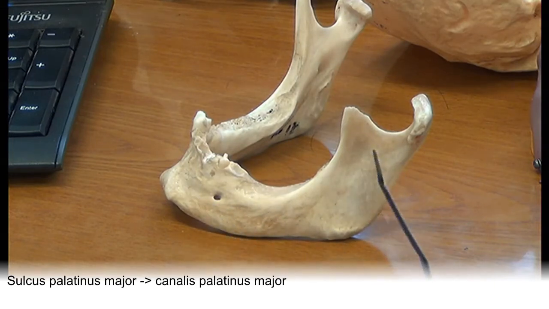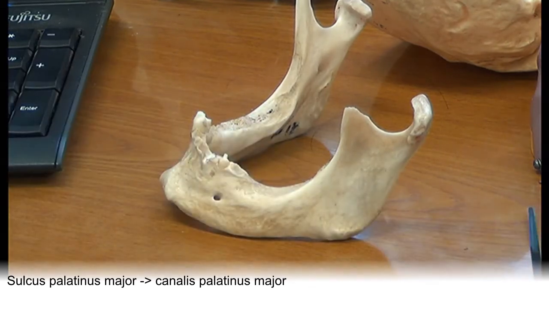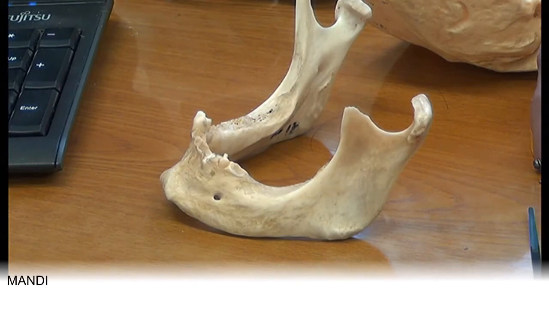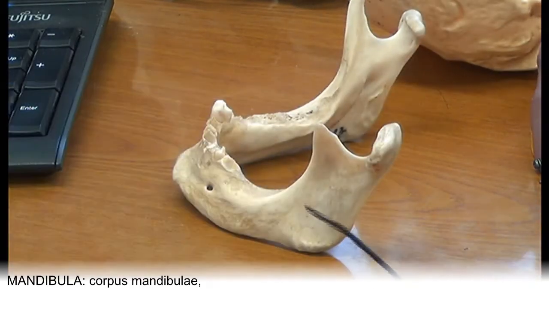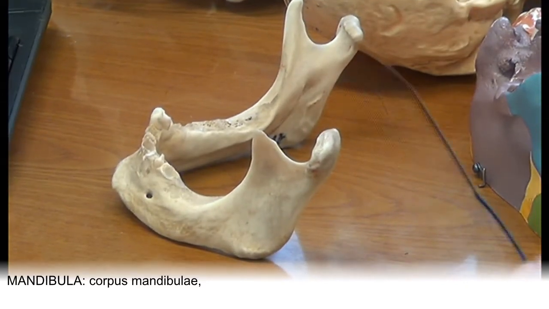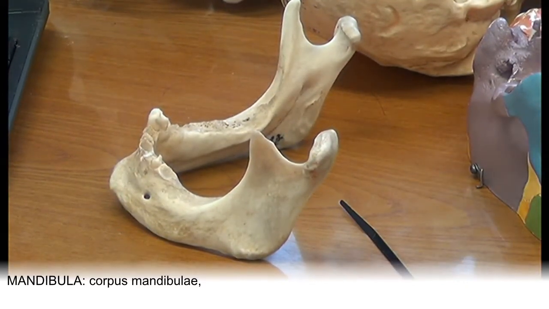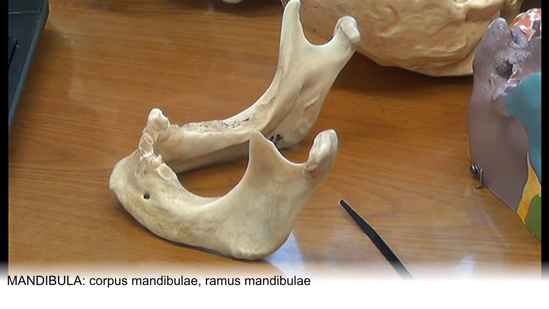It's corpus mandibulae, and here it is, ramus mandibulae. Corpus mandibulae, and two rami mandibulae, ramus mandibulae sinister and ramus mandibulae dexter.